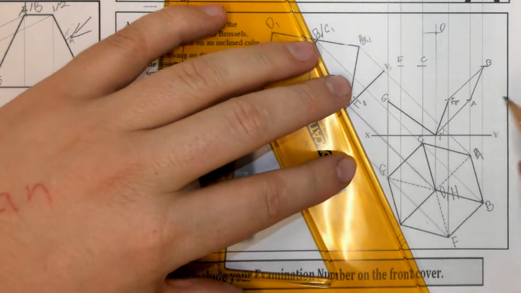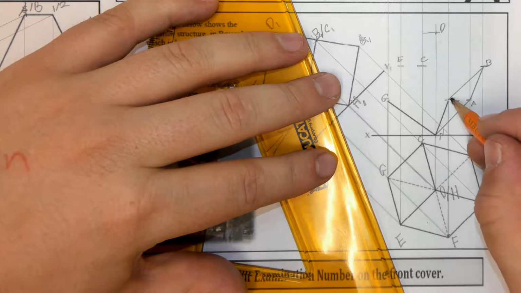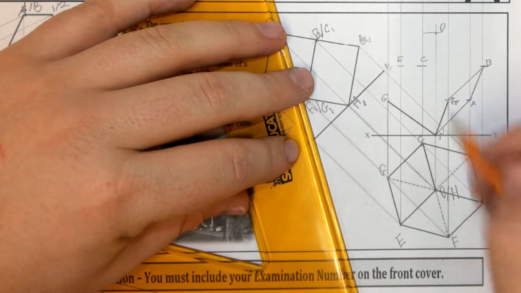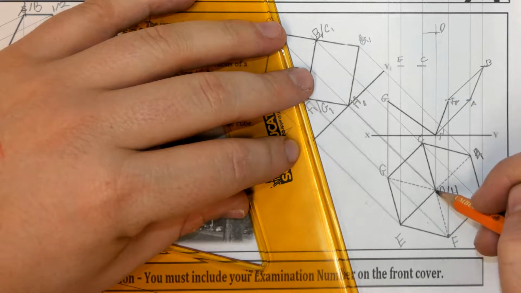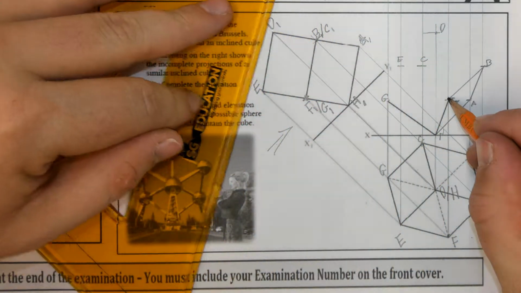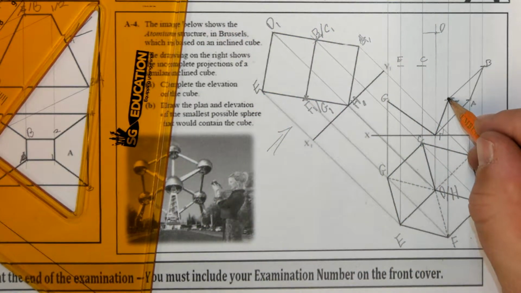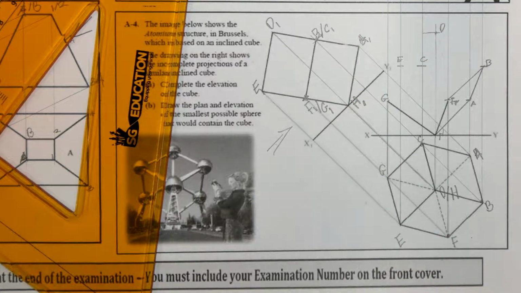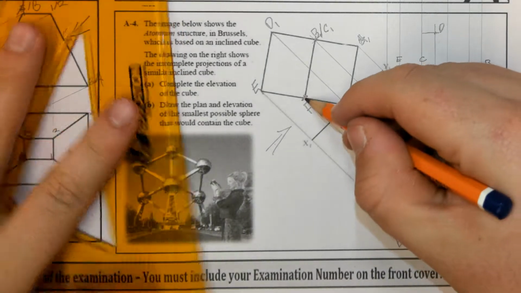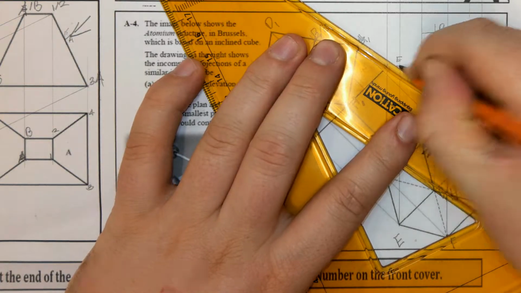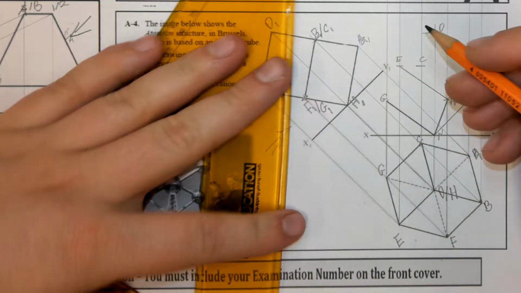Now, F is going to join to D. Sorry, F doesn't join to D at all. What am I on about? Sorry, I'm looking at the wrong face. Just one sec there. F is going to join to E. Look, F to E. So F to E here. E to G.